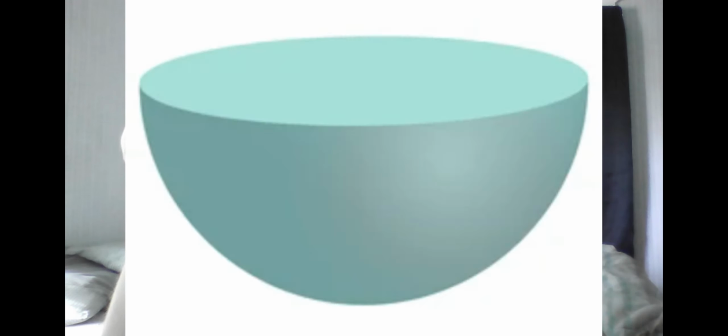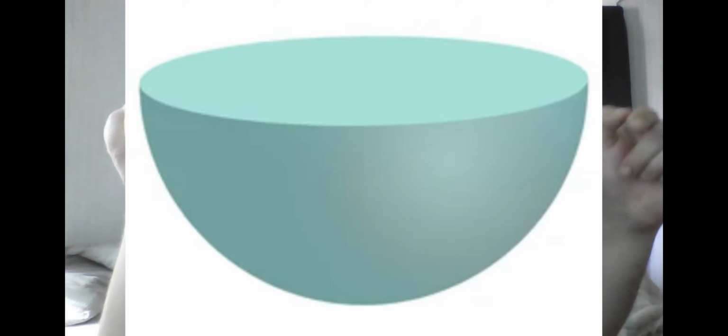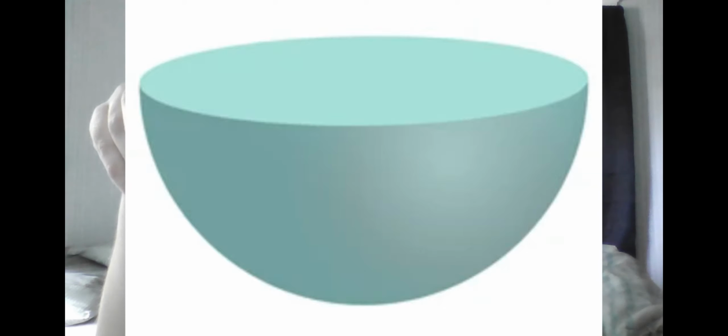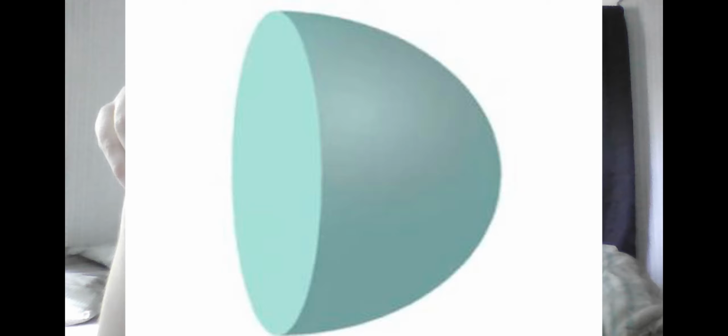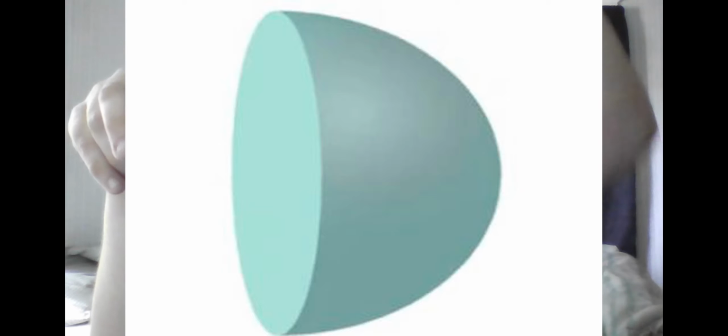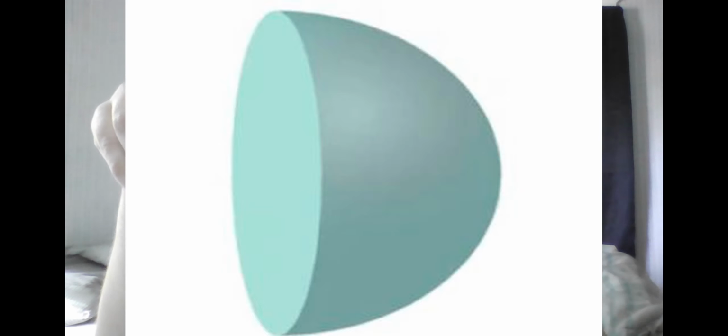For example, you could slice a hemisphere in half in the up and down direction like this, or you could slice it in half in the left and right direction like this, and the volume of the resultant hemisphere would still be the same, as well as the surface area.